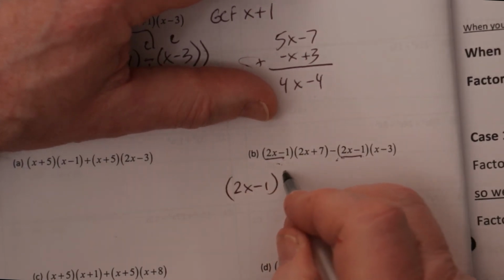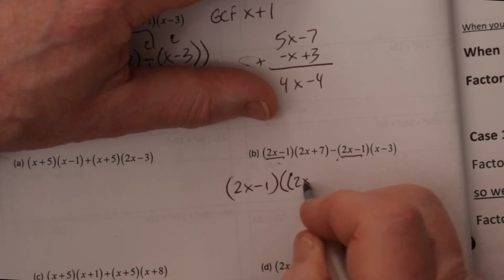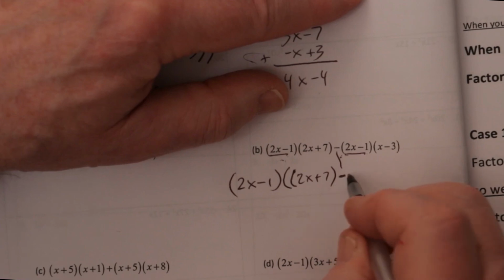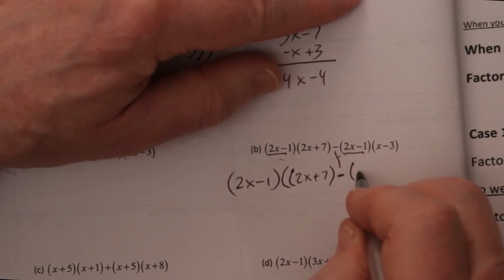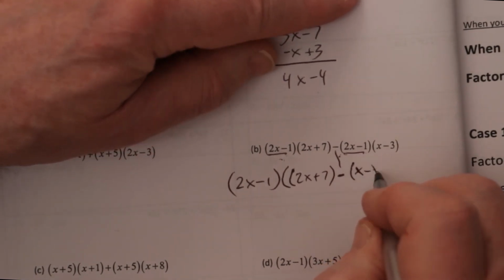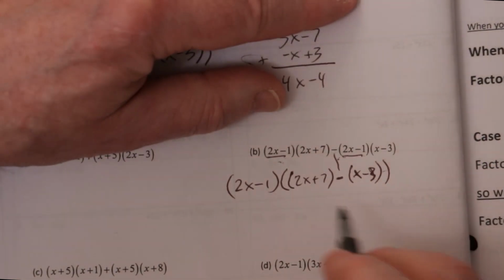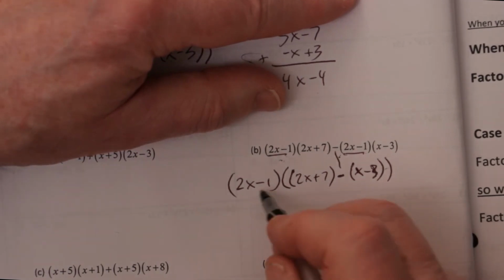And then I'm going to do my double parenthesis and a 2x plus 7. And then my minus sign comes down. And I got that x minus 3 again. Somebody got a little bored when they were doing this. X minus 3. And then close it. And then I do my keep, change, change. So this is just going to come down.